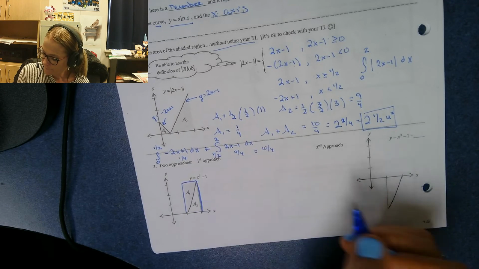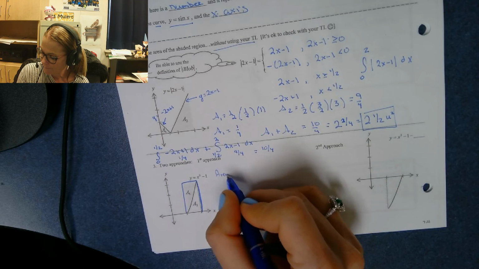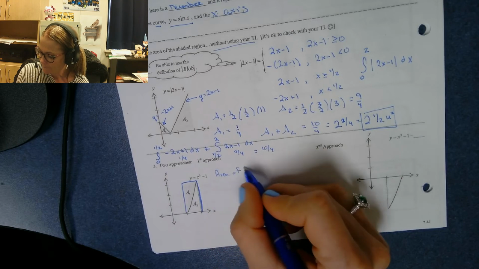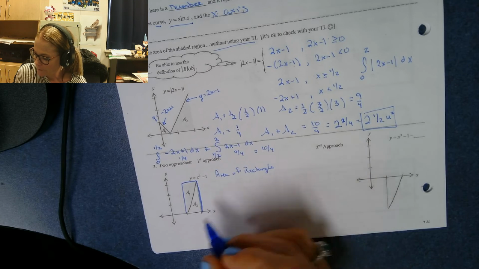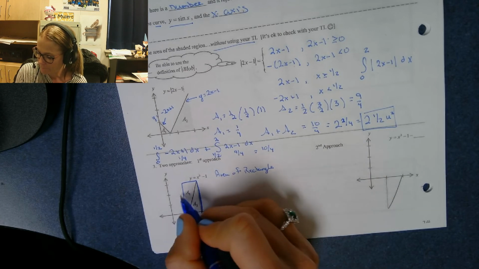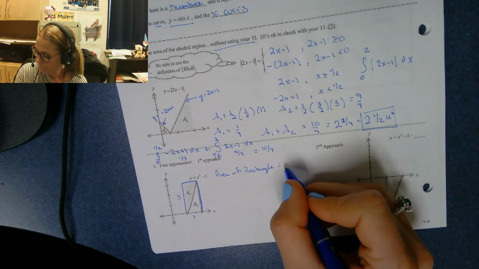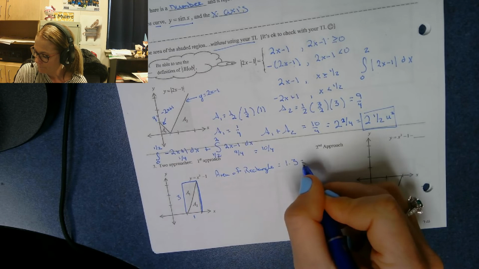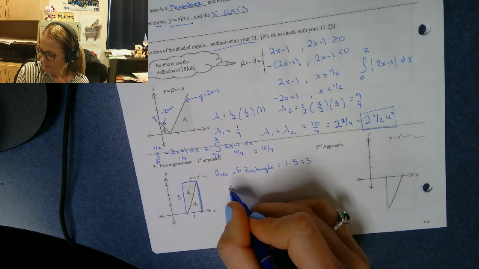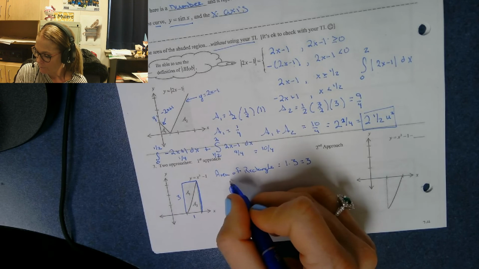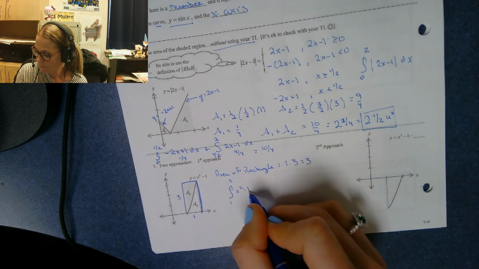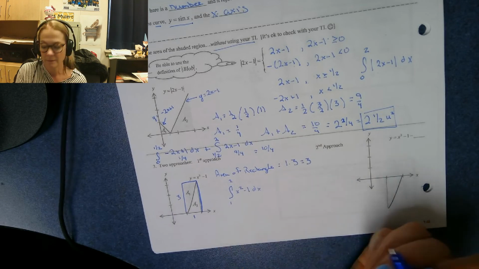So area of a rectangle here is equal to 1/3. And then the area of the unshaded goes from 1 to 2 of the function dx.